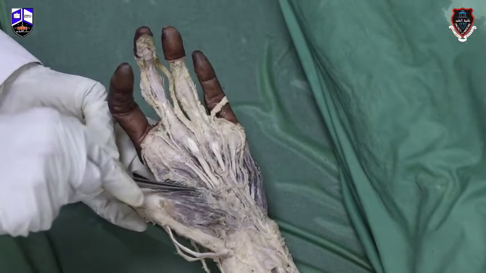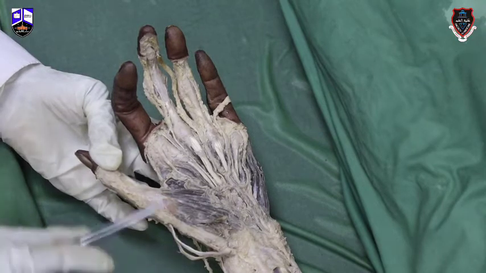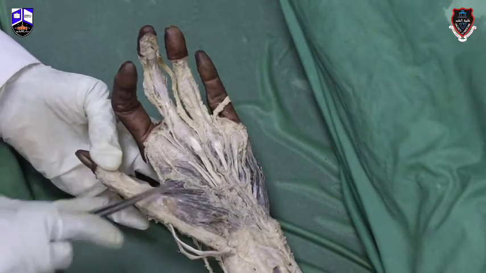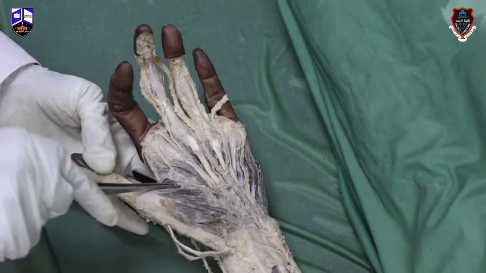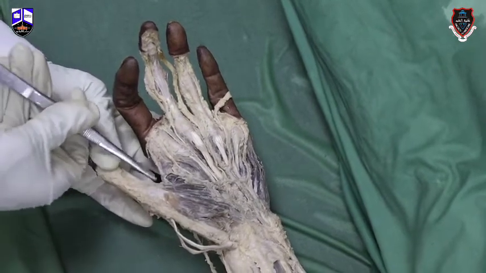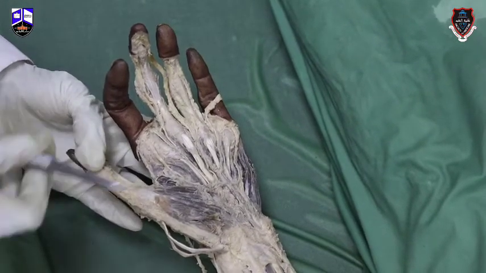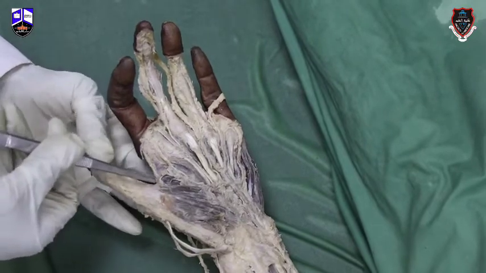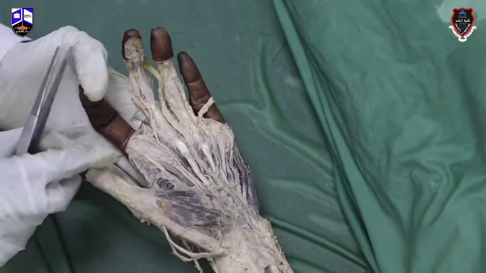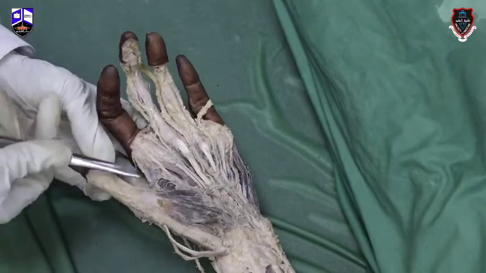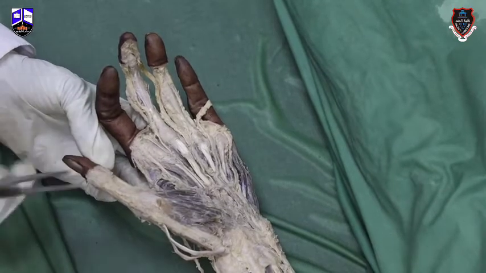The oblique head arises from the base of the second and the third metacarpal bones, while the transverse head arises from the whole length of the third metacarpal bone. It is attached on the medial aspect of the base of the proximal phalanx of the thumb. Its main action is adduction of the thumb. It is innervated by the deep branch of the ulnar nerve.